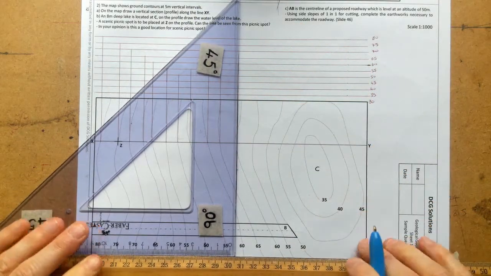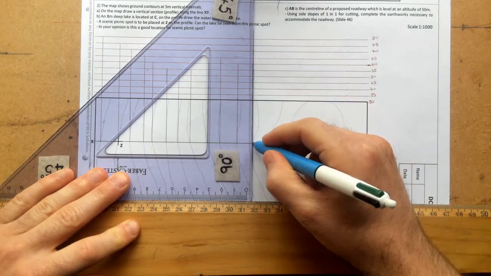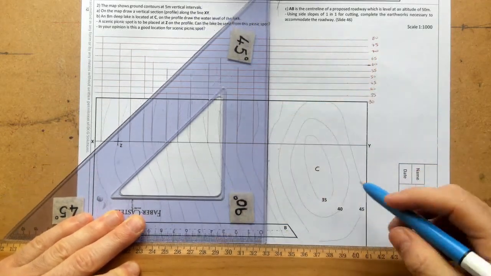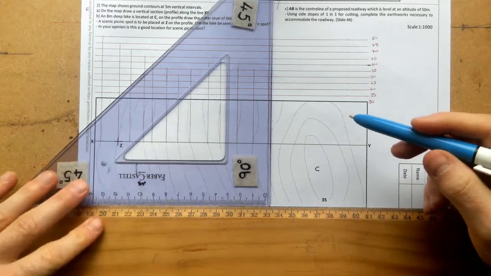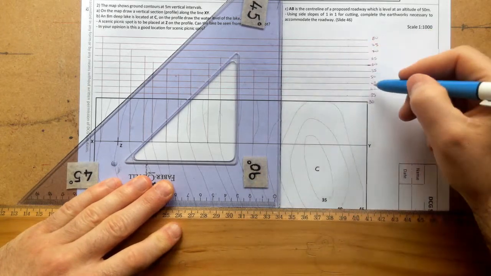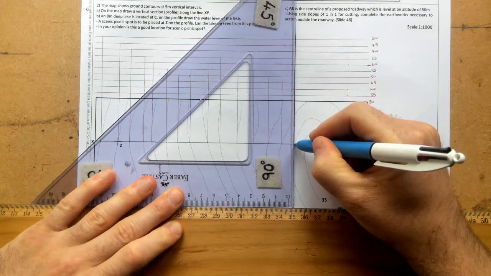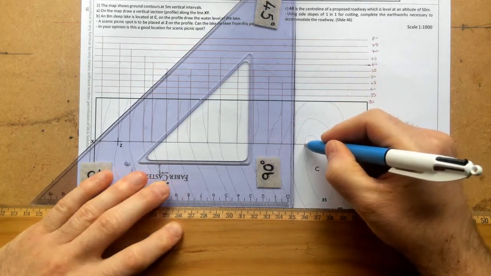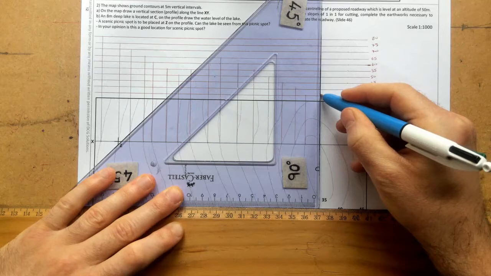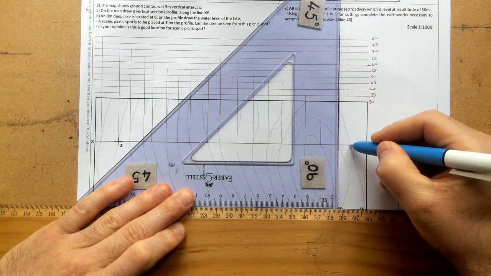Then we're 55, 50 for the next two. So 55. And then this one is 50. And then we're at 45 for the next one. Next one's at 40. Then we have 35. And once again 35, and it's working back out now, 40, and then finally 45.